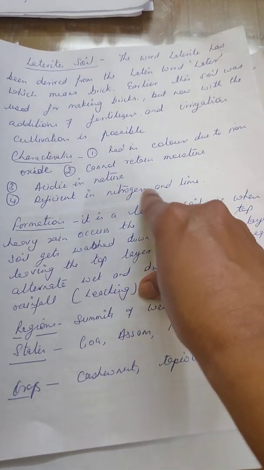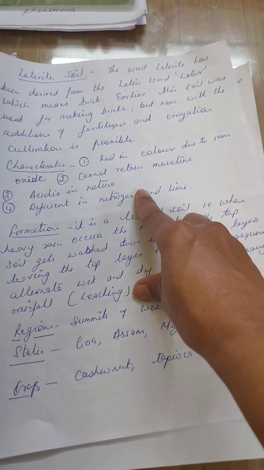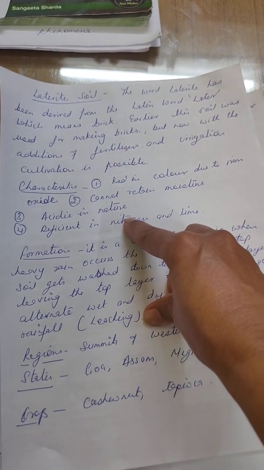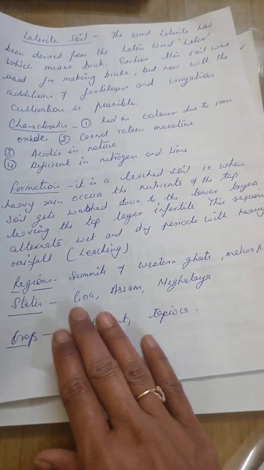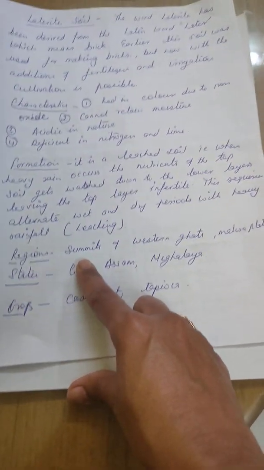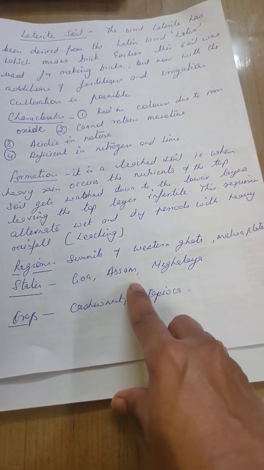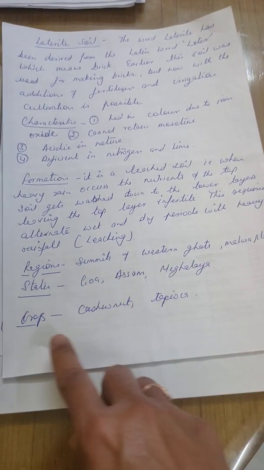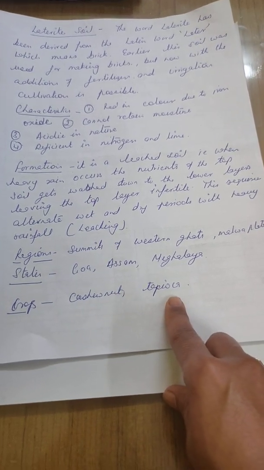If you see, I have not written anything which is positive here, because the soil does not have any positive property of its own. It just has to have fertilizers added to it for it to become suitable for any kind of cultivation. Then the region where it is found is the summits of Western Ghats. What do I mean by summits? Summits means mostly on the top of the Western Ghats and the Malwa Plateau. And the states where it can be found are Goa, Assam and Meghalaya, very close to the Brahmaputra basin. And the crops which can be grown in this soil are cashew nuts and tapioca.